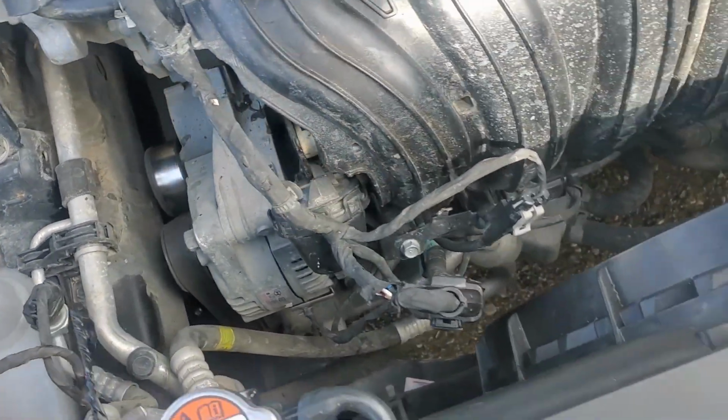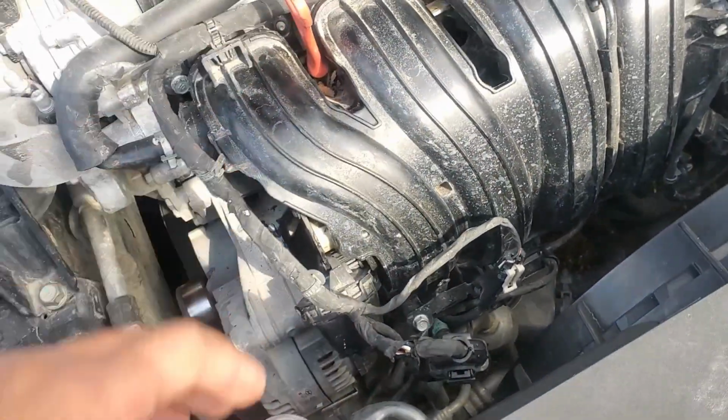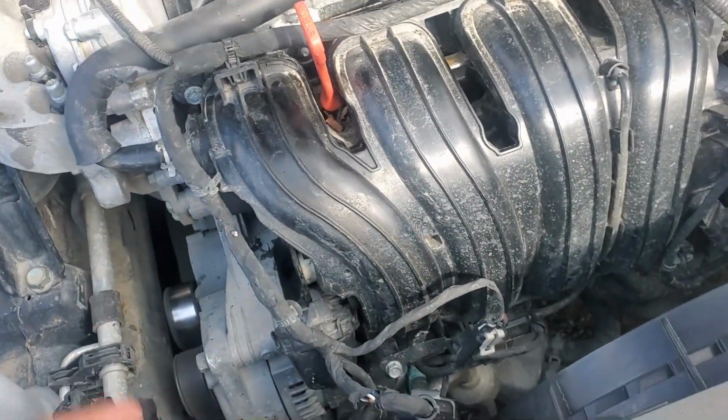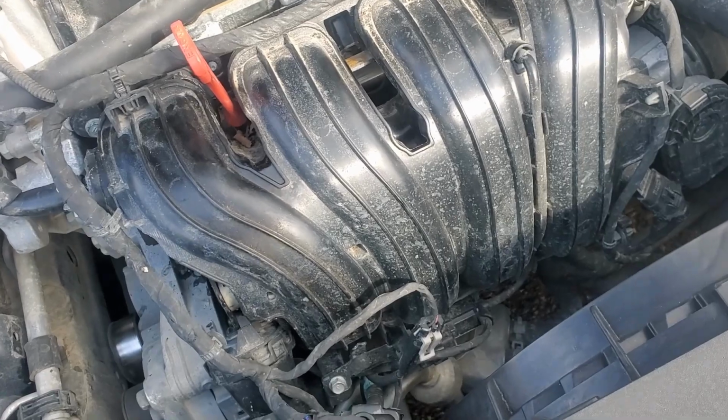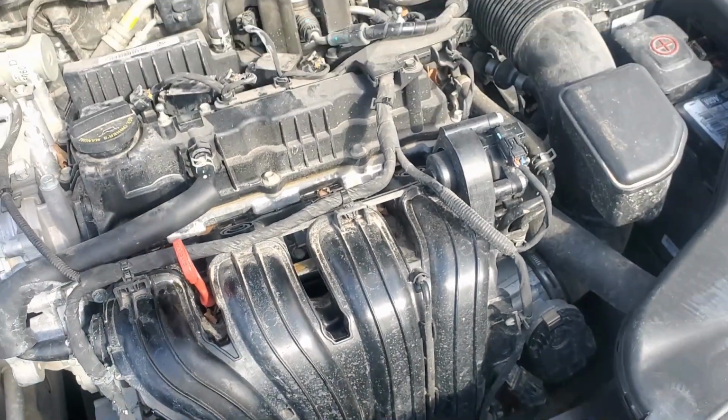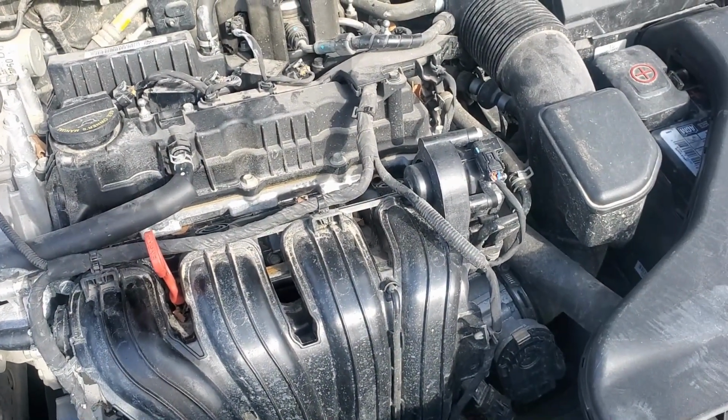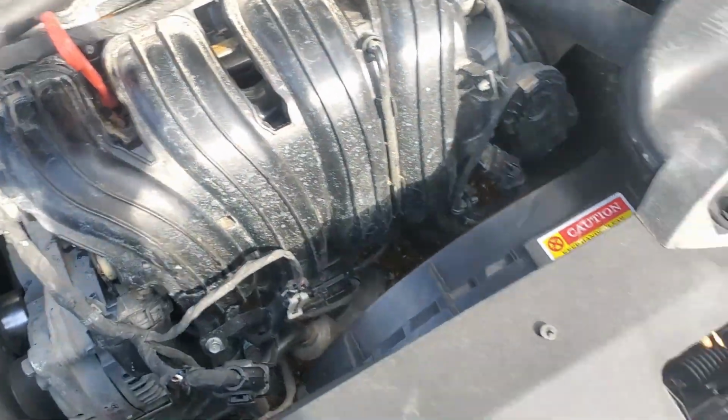Now, I know we're not here for the fuel trims. I'm just curious to know if the fuel trims are okay. I don't like the shake. The shake. You see it? You guys see it? So, scanning the vehicle.